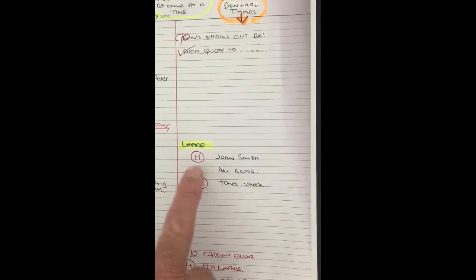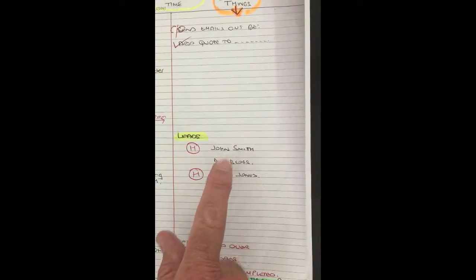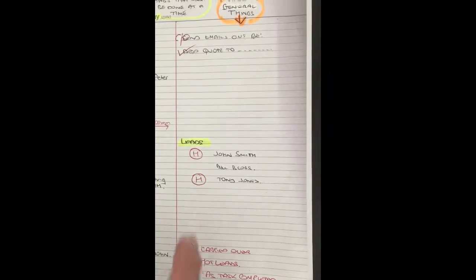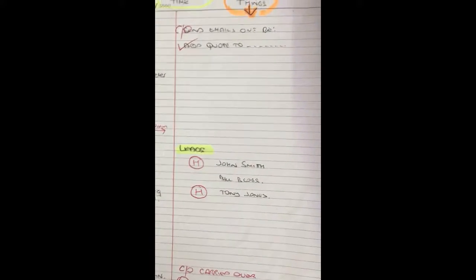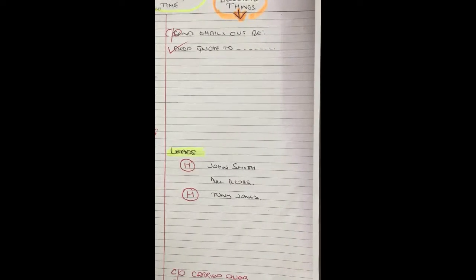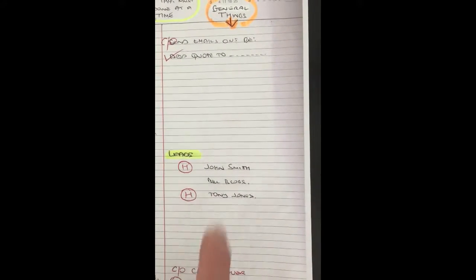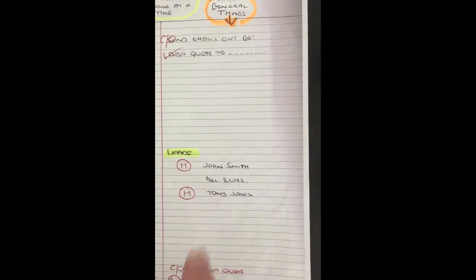Okay, so also then what you do next to John Smith, if John Smith is really hot and you believe you're going to close John Smith today, put an H with a circle on it, because that tells you that John is hot. So he's really important and you want to be ringing him. And also Tony Jones, you want to be ringing them and making them more important than Bill Bloggs, because Bill's not as hot as these two guys. So that's how you set up your daily diary.